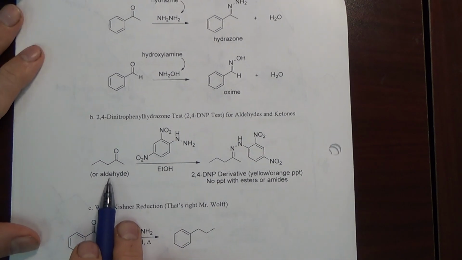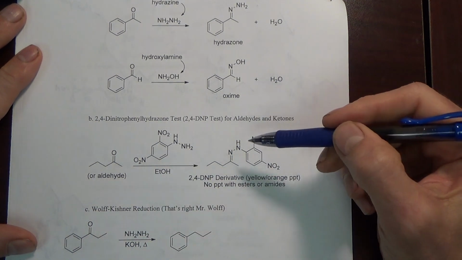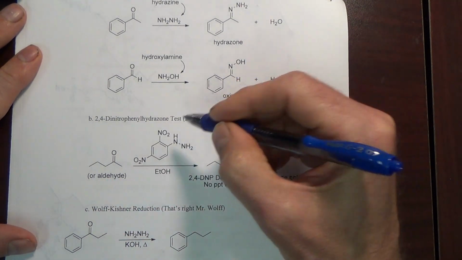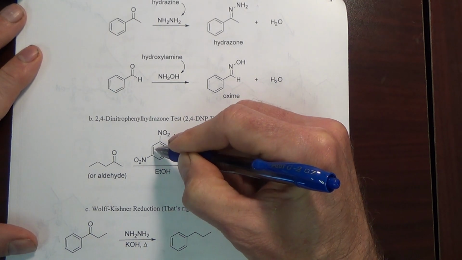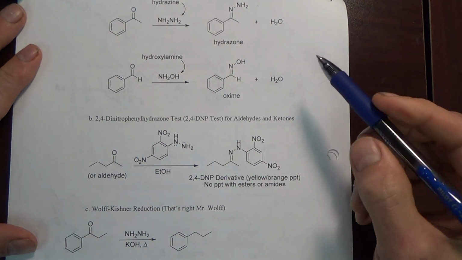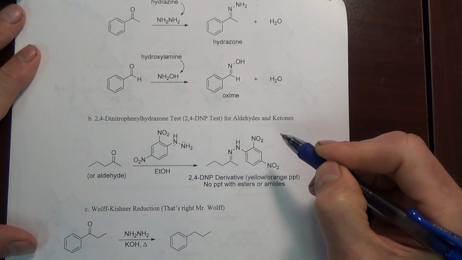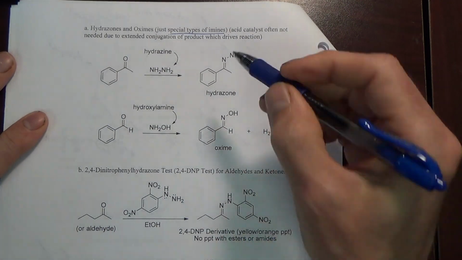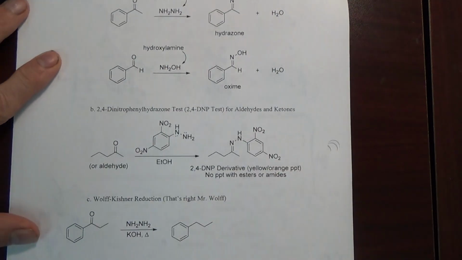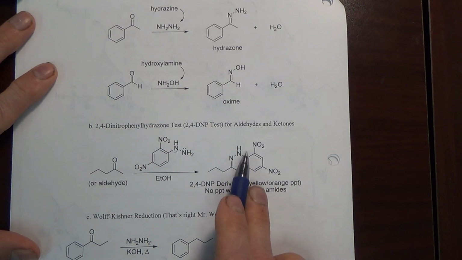Now, if you react an aldehyde or ketone with this hydrazine, it's a substituted hydrazine, now the primary amine is what's going to react here. It's also more reactive, okay, because the other lone pair is conjugated with the ring. So you get the imine here, all right, but it's actually called a hydrazone. It's just the hydrazone has a group on the second nitrogen. It is a 2,4-dinitrophenyl hydrazone.